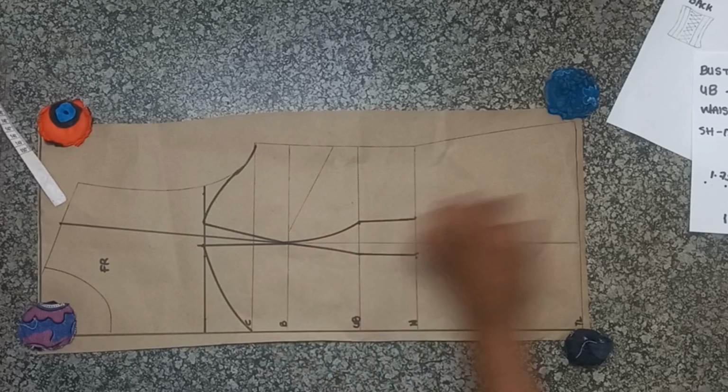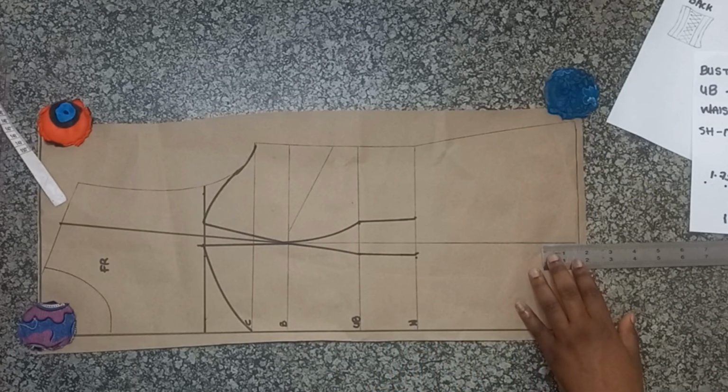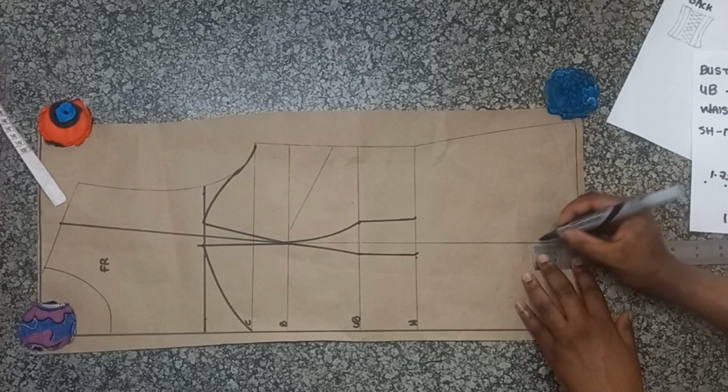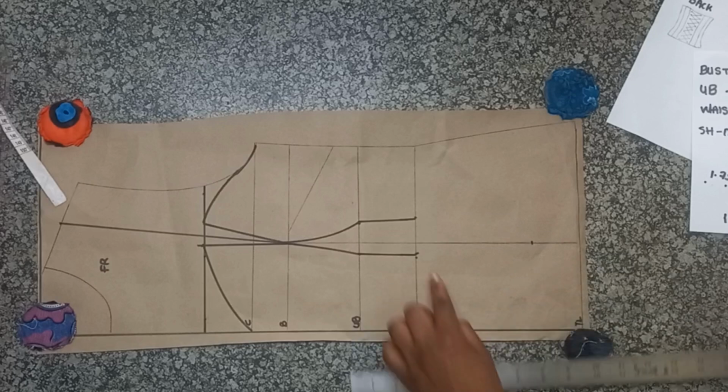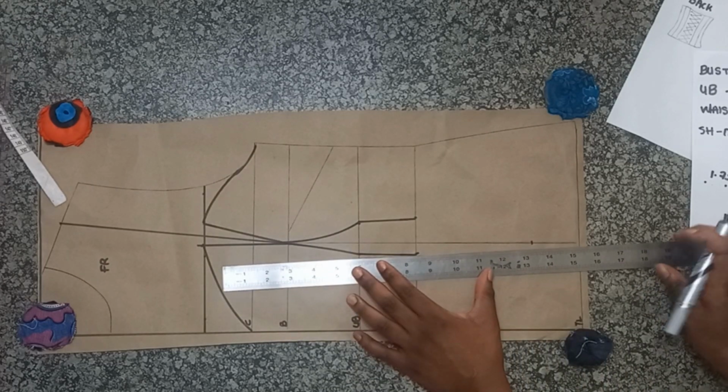Perfect. So next, from the top length, I would go up by 2 inches and I'll mark. Then I would connect my waist to the 2 inches I marked earlier.